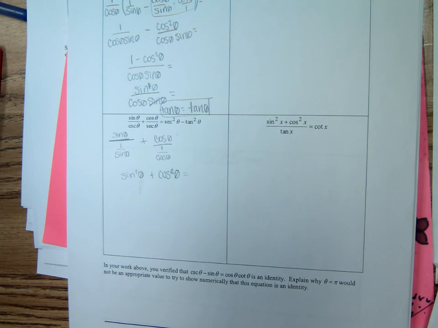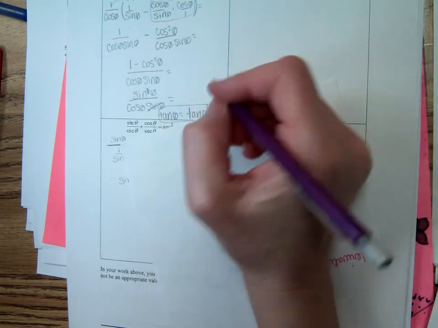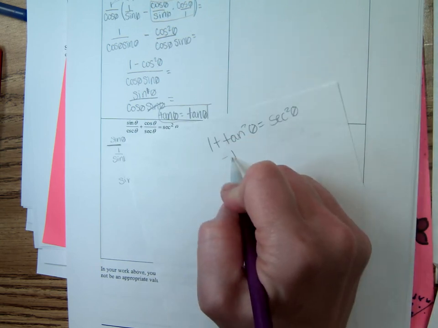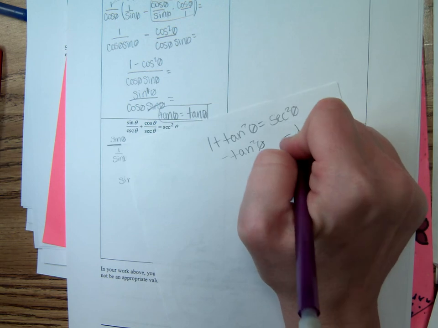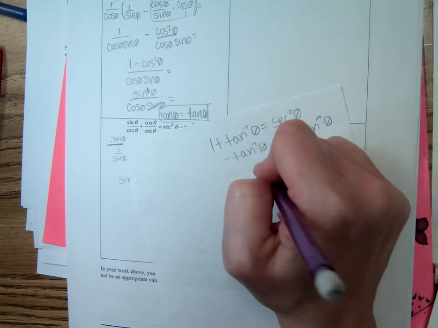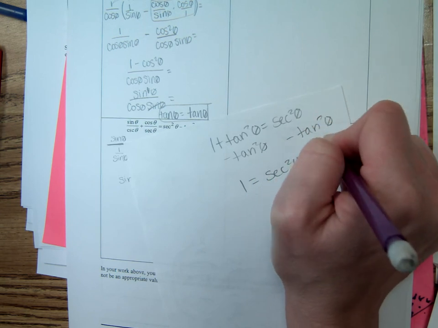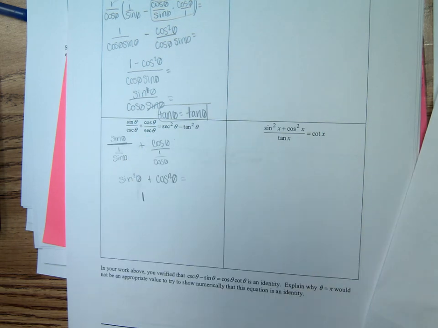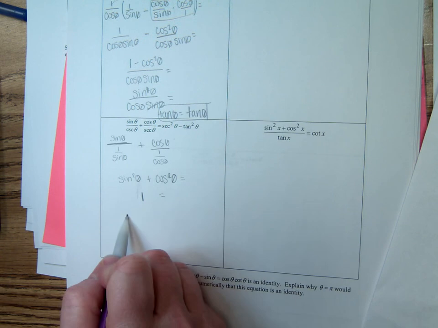Go to that very first page. 1 plus tangent squared theta equals secant squared theta, right? So that would mean 1 equals secant squared theta minus tangent squared theta, right? So if you got to 1 here, then you could just use your Pythagorean identity.